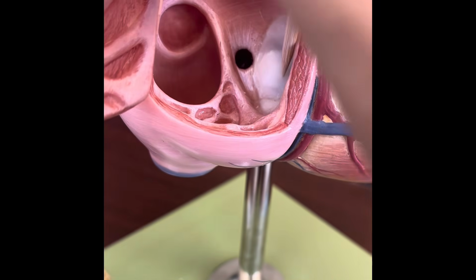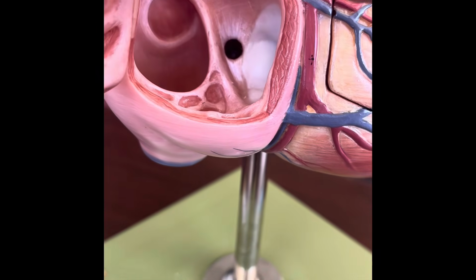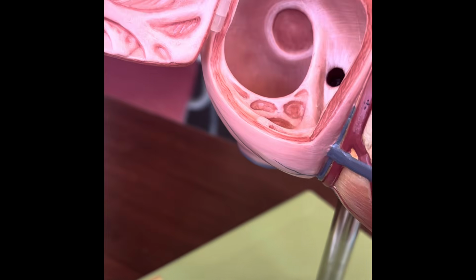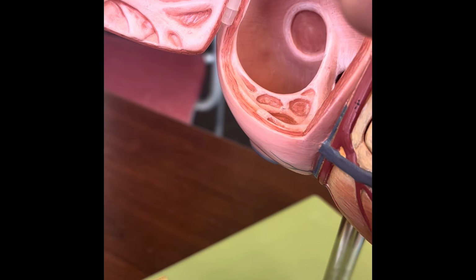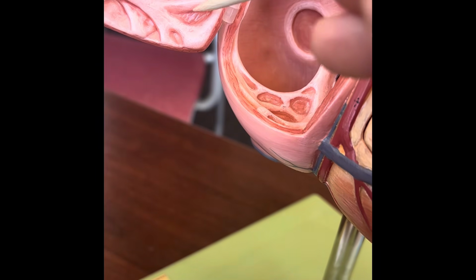This is the valve that's going to drop down into the ventricle, but for now, let's just talk about the right atrium a little bit. You can see these kind of meaty beams.